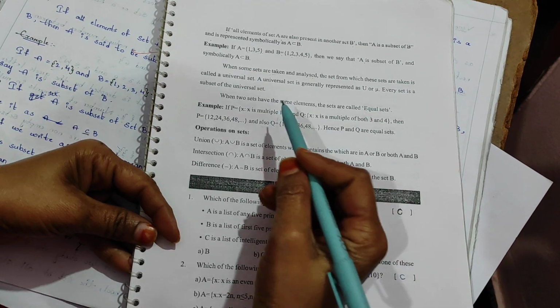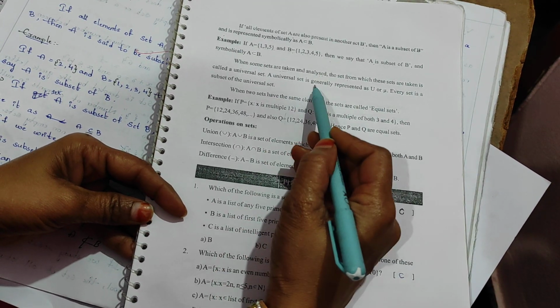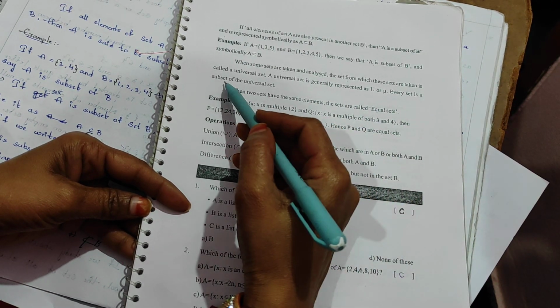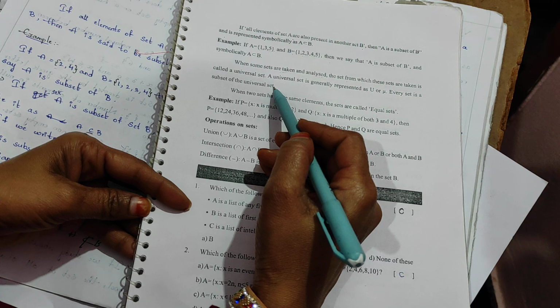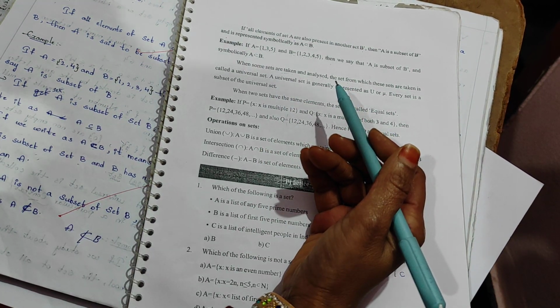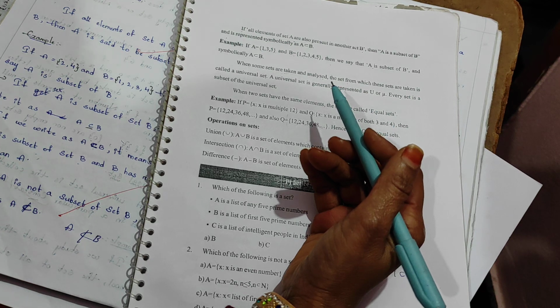Next, one more thing. A universal set is generally represented by U or mu. Every set is a subset of the universal set. All the sets are subsets of the universal set, because we take them from the universal set itself.